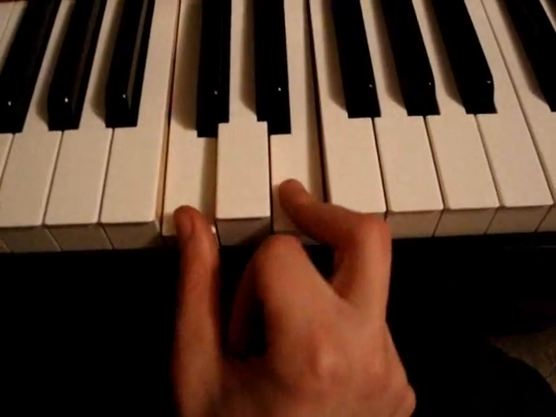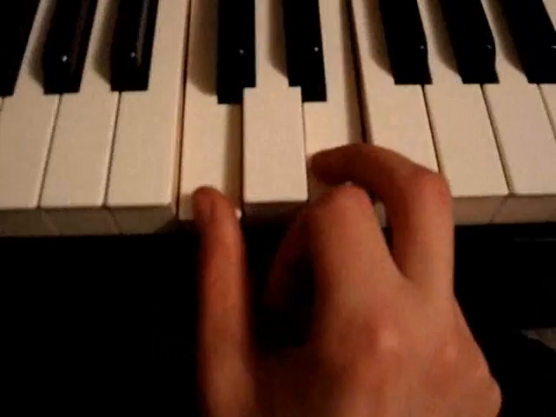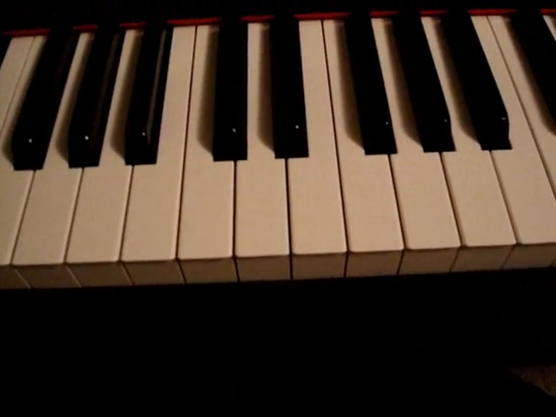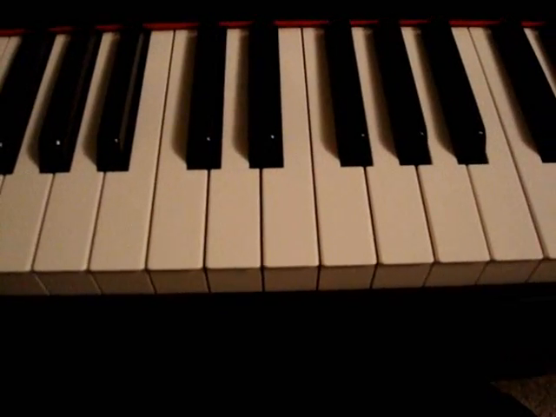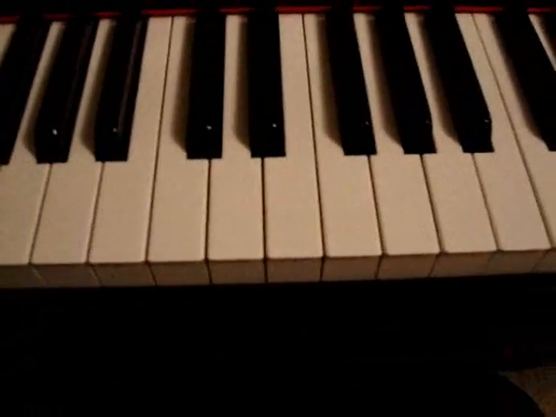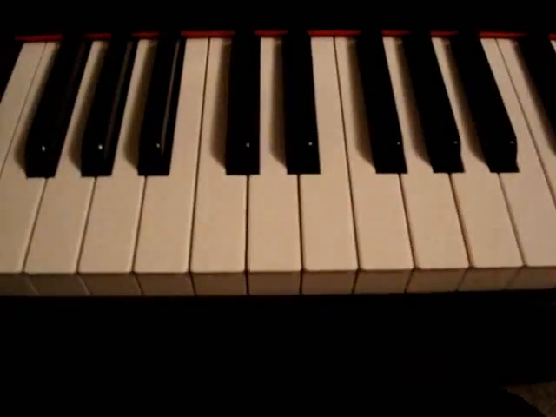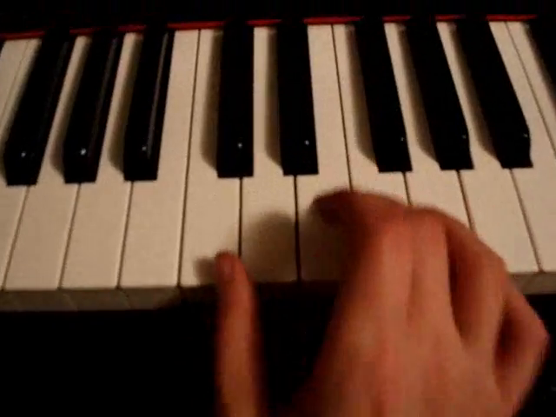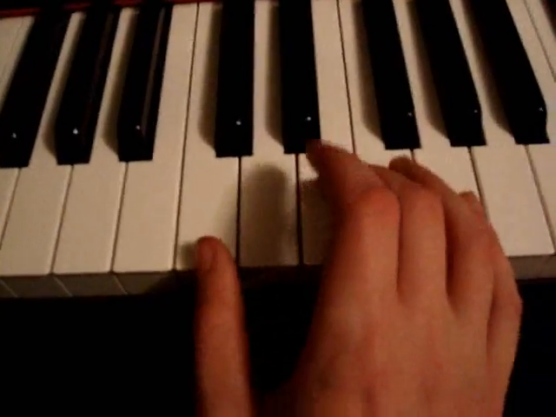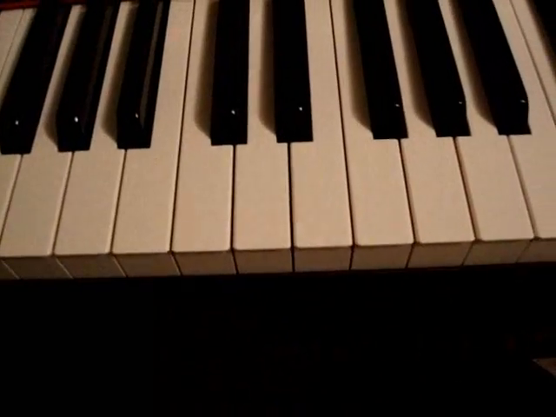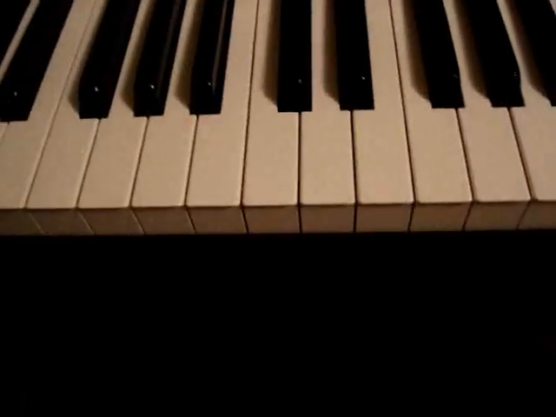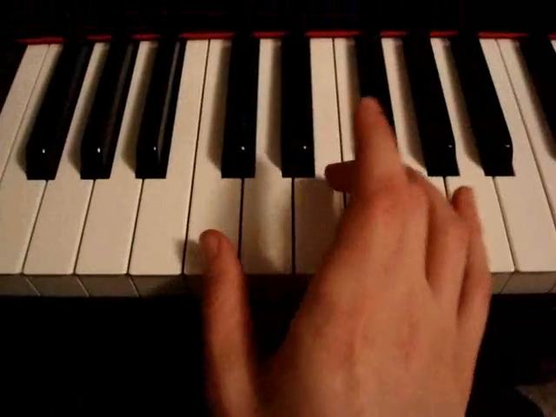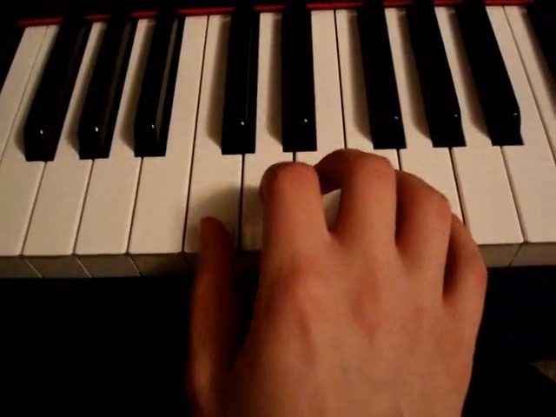So from here to here is a third, but that's actually just a general term. It's kind of like if someone told you that they live in a certain city but didn't tell you what street it was on, or told you the street but didn't give you the address. That's basically how precise it is. So we need to distinguish between a major third and a minor third. You're probably wondering how you're going to distinguish the difference. It's actually quite simple.